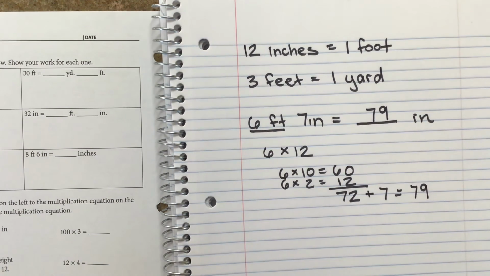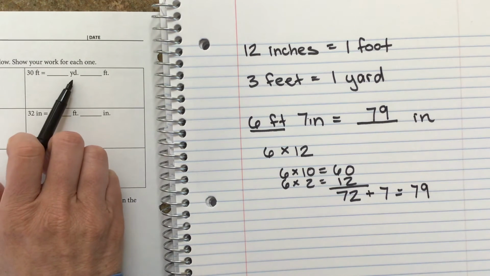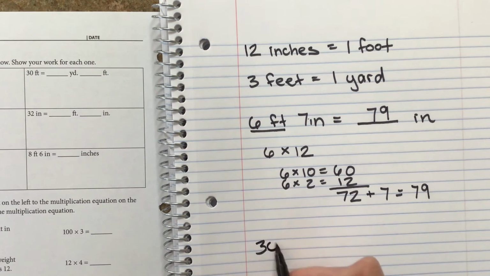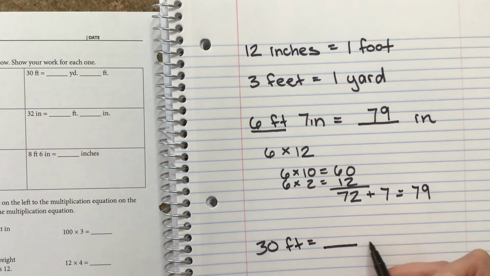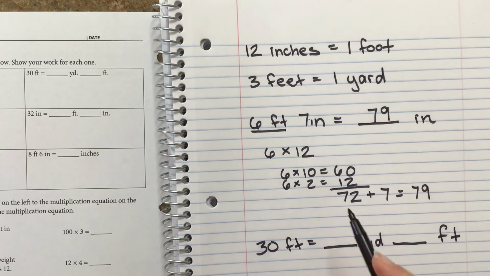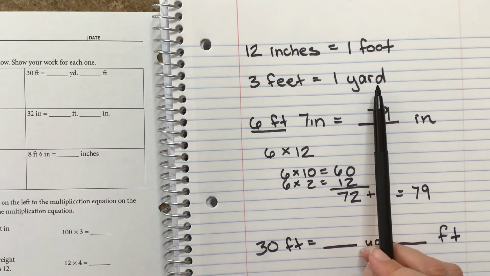Okay, that's that one. And let's do one more. The 30 feet equals how many yards and how many feet. So this one, I'm just going to tell you right now, they're trying to trick you. How many yards and how many feet? So if we go back here, we know that there's 3 feet in 1 yard.